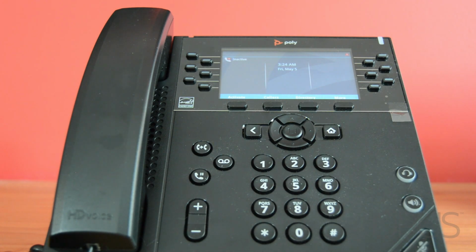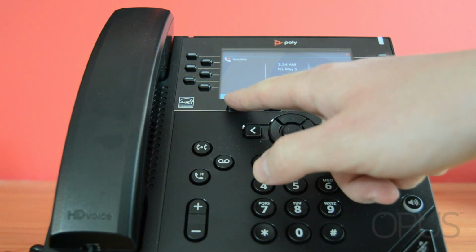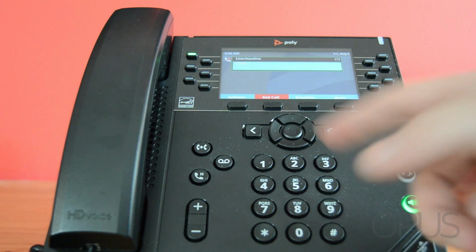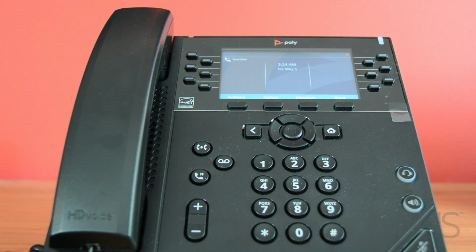So whereas before we couldn't do anything, now that we've provisioned this to 8x8, all we need to do is press the activate key, which will then contact 8x8, whereby we can input an activation key to register our user's extension to this particular handset. So this phone has now successfully been provisioned to 8x8.